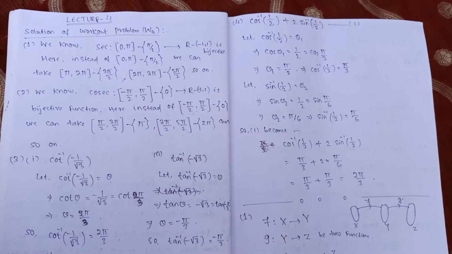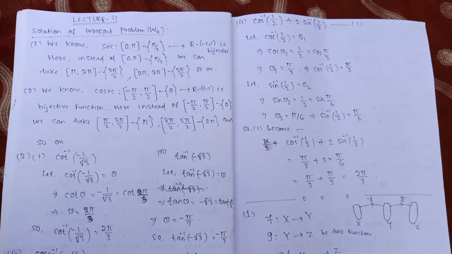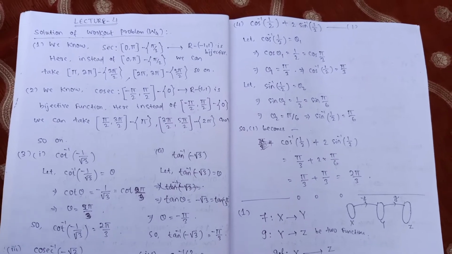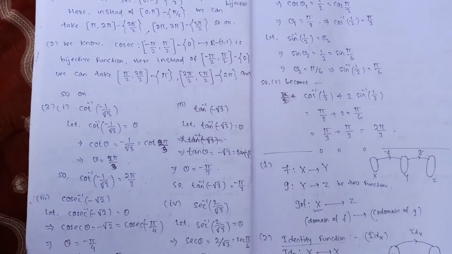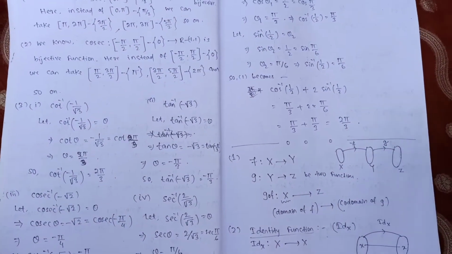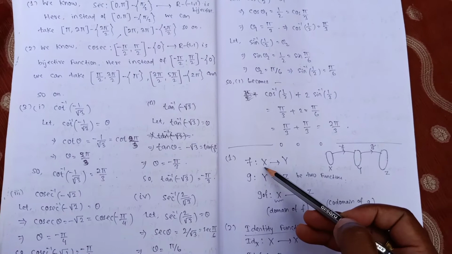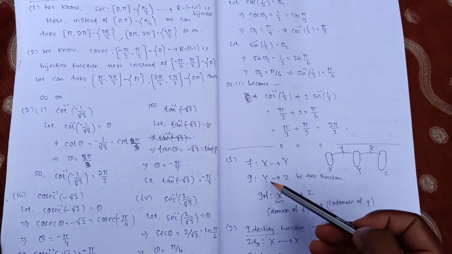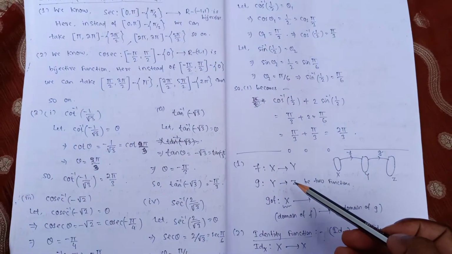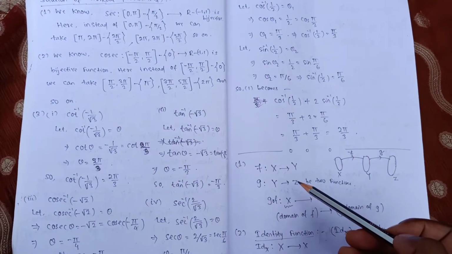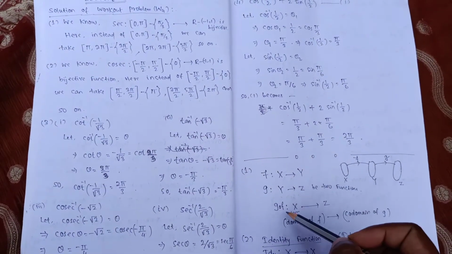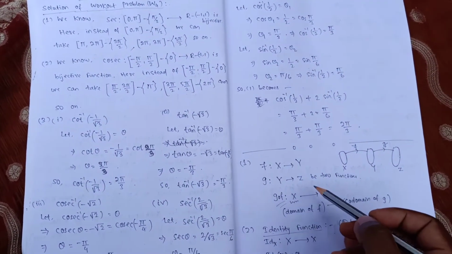Now we proceed further. Let's discuss some basic concepts on functions. What are the basic concepts here? It is on composition of functions. Remember, if f is a function from x to y and g is a function from y to z, in such a case we can construct the composition of functions, that is g∘f.